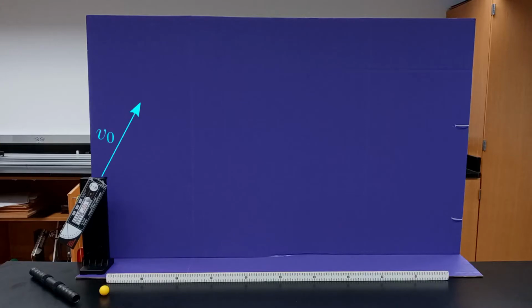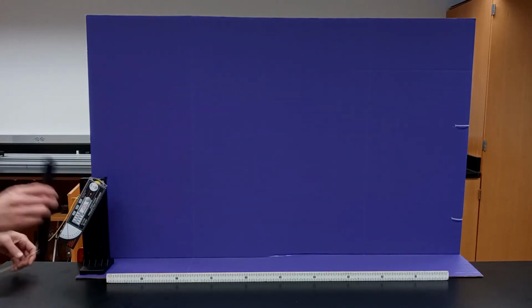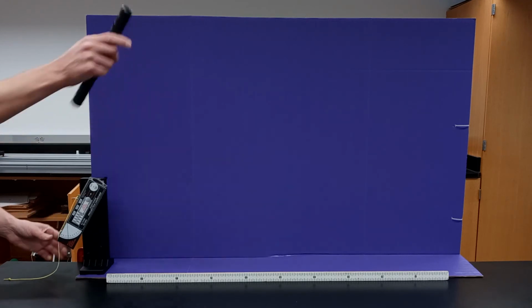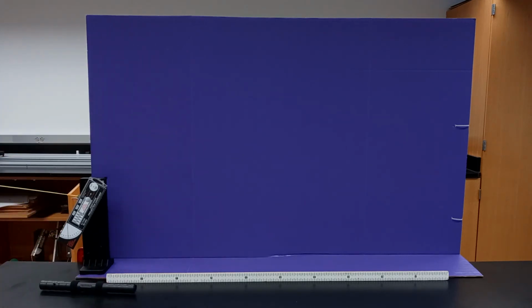Now that we've determined the initial velocity of the launcher, we should be able to use the kinematic equations to predict the trajectory of the ball. Where do you think the ball will land?